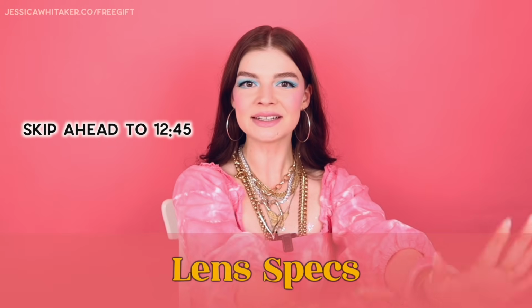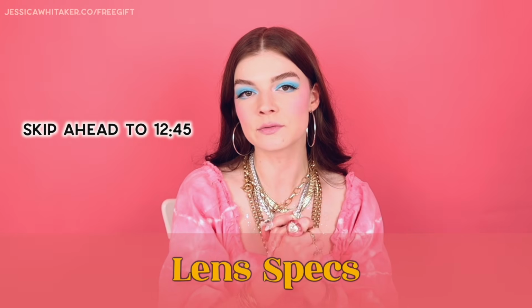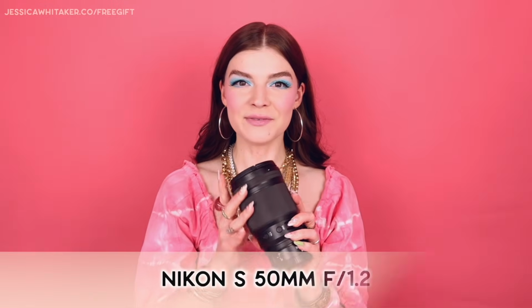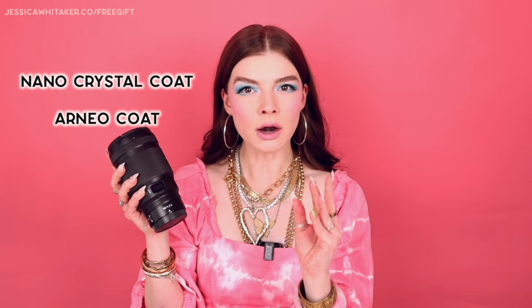Now we're going to talk specifically about the S lenses themselves for those who are curious. Again, timestamps are on this video if you want to skip ahead. The 50mm has two coatings. It has a nano crystal coat and an Arneo coat. The nano crystal coat cuts down on internal reflections across pretty much the whole range of light, and it's especially good at killing that reddish ghosting effect that you sometimes get when you're shooting towards a light source. While the Arneo coat handles a more specific situation: light hitting your lens head on, like when you're shooting straight into the sun.